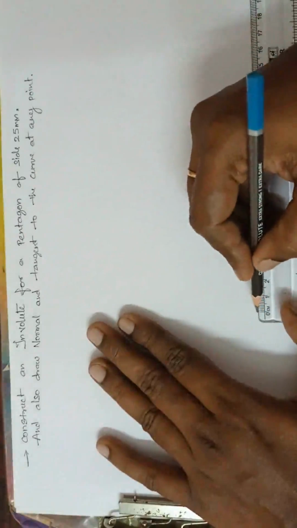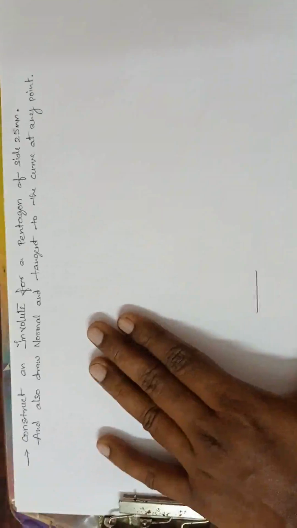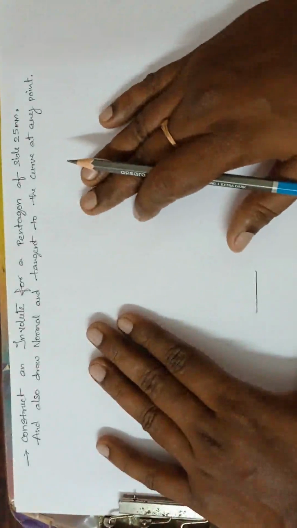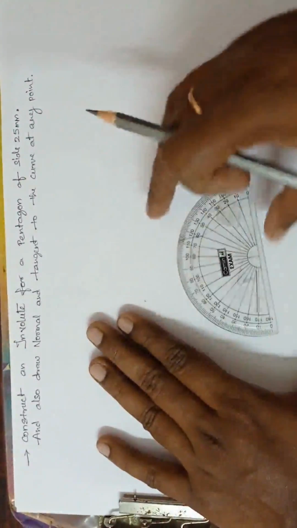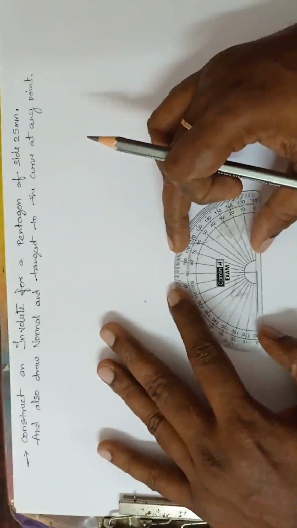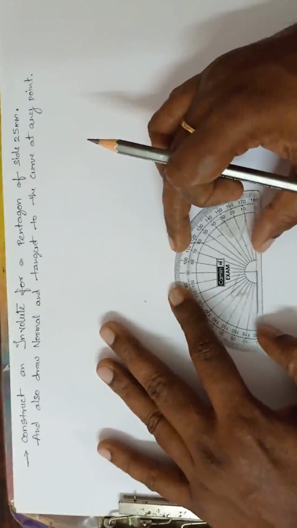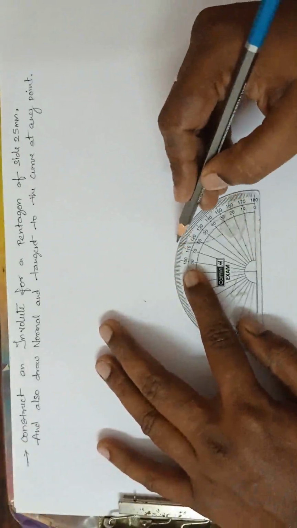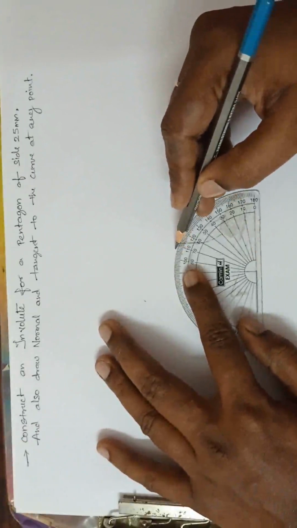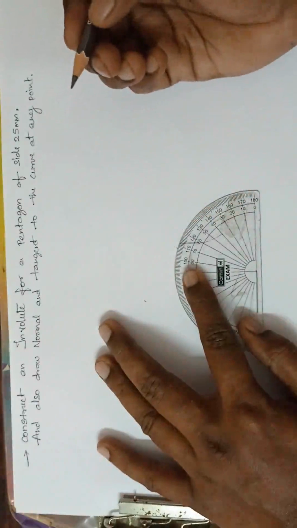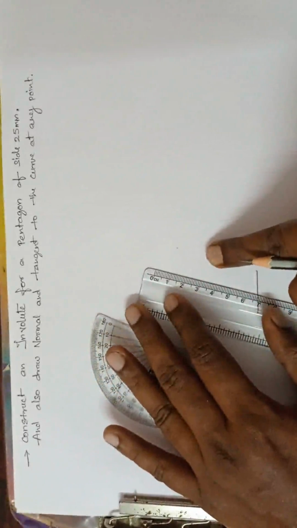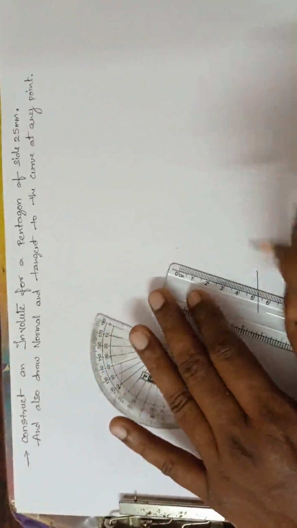We know how to draw a pentagon, either inscribed in a circle or using the interior or exterior angle. I am using the angle method. The exterior angle for the pentagon is 72 degrees and the interior angle is 108 degrees. So I am marking 72.